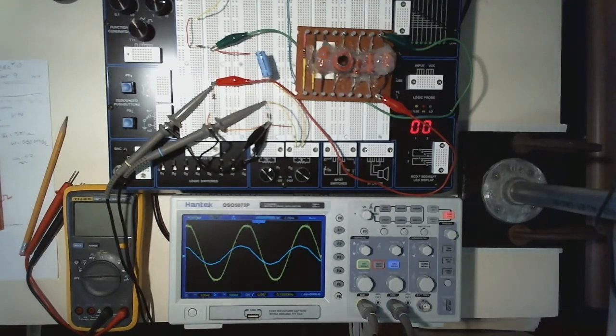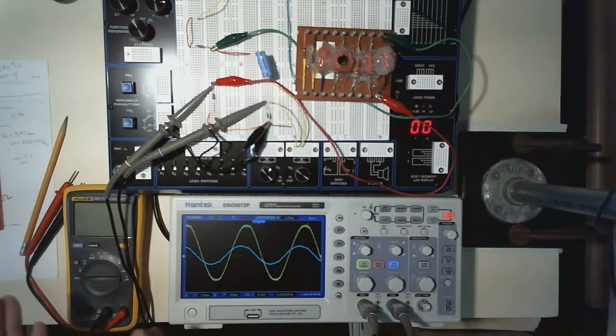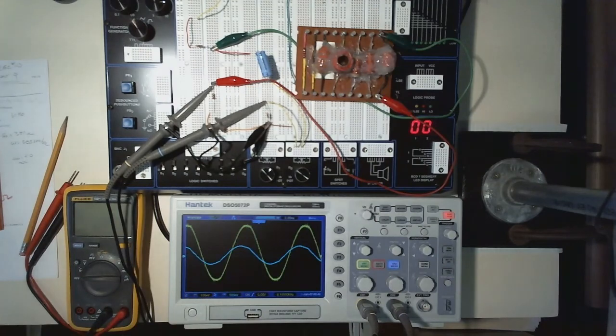So, like I said, kind of a fun experiment. We got to actually see this circuit go from being predominantly capacitive to being predominantly inductive, and vice versa, as we watch these lines on the oscilloscope go back and forth. So I will leave you with that.